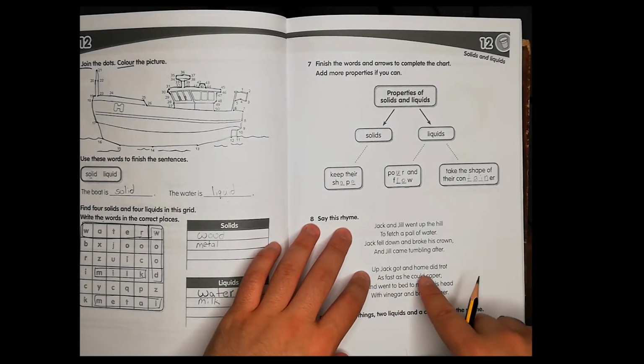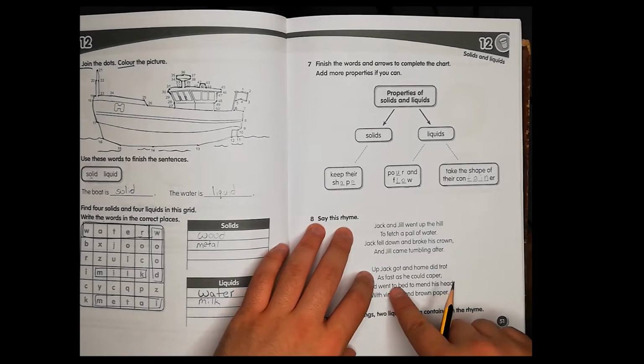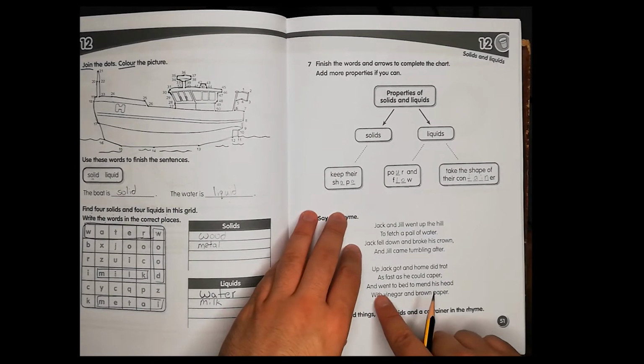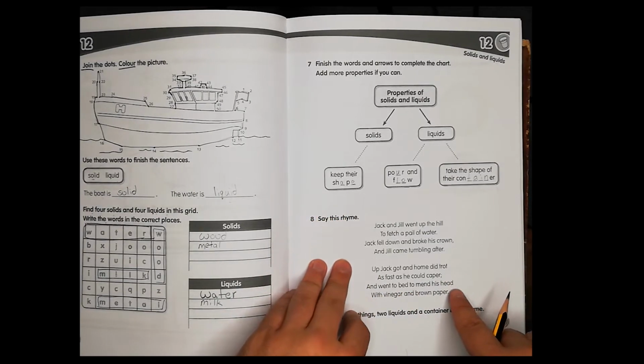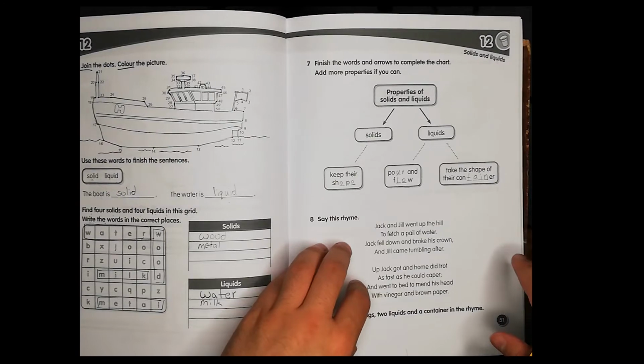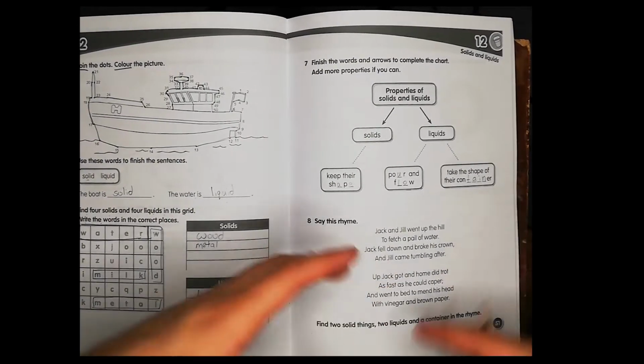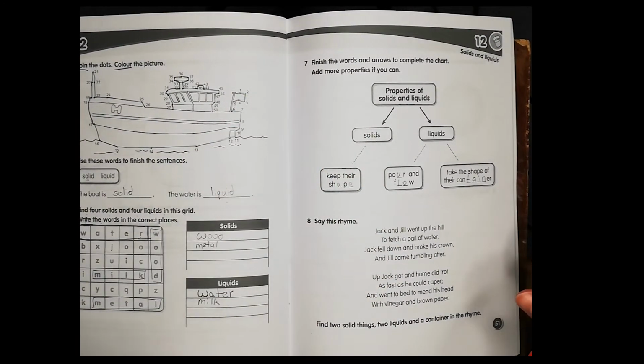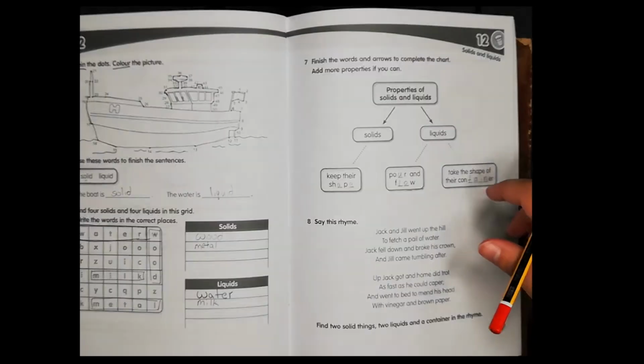Up Jack got and home did trot as fast as he could caper, and went to bed to mend his head with vinegar and brown paper. Okay, this is sort of a rhyme that you can just sing along the lines here.